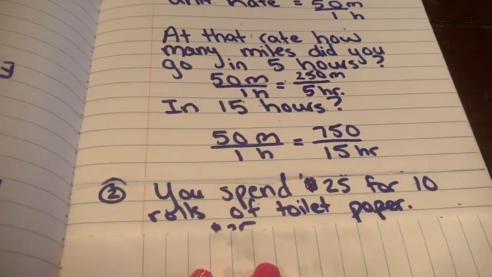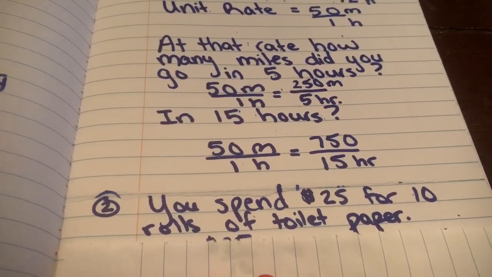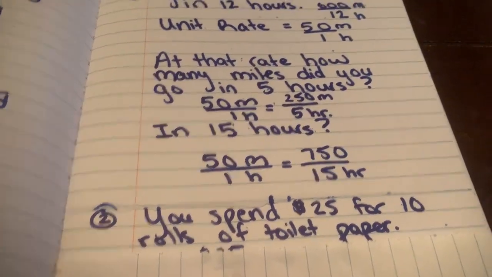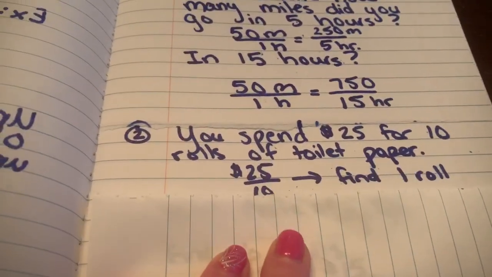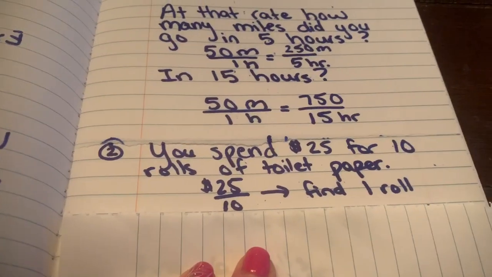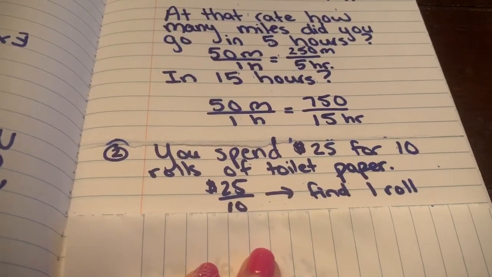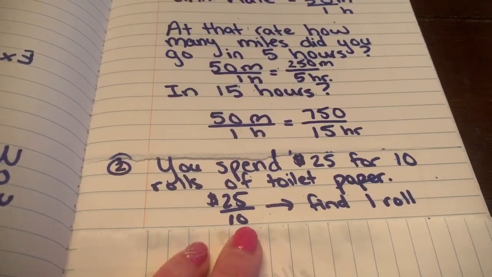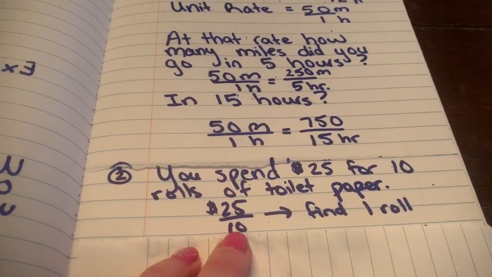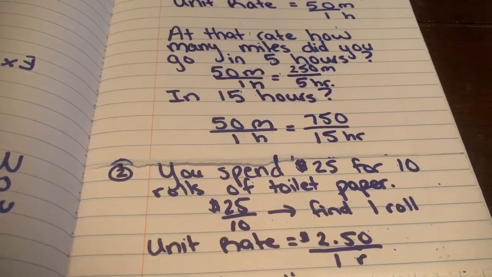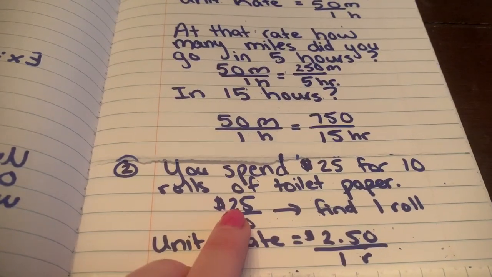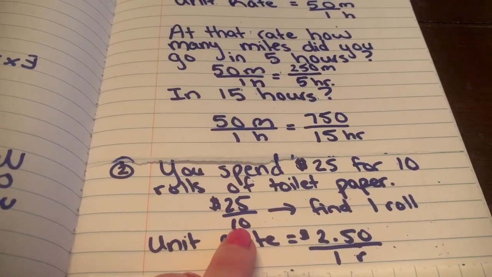So what about this one? You spend $25 for 10 rolls of toilet paper. So that would be our rate, 25 to 10. And if I want you to find 1 roll, that would be our unit rate, figuring out the cost for 1 roll. So to do that, I want this one to be 1. So the unit rate would be $2.50 for 1 roll, because I would be dividing 25 by 10.